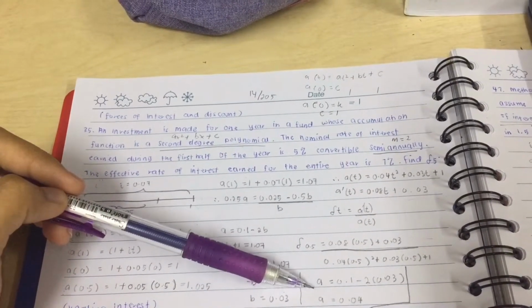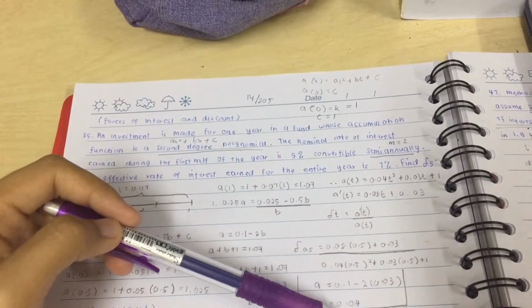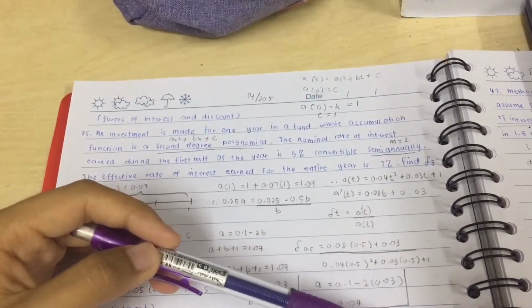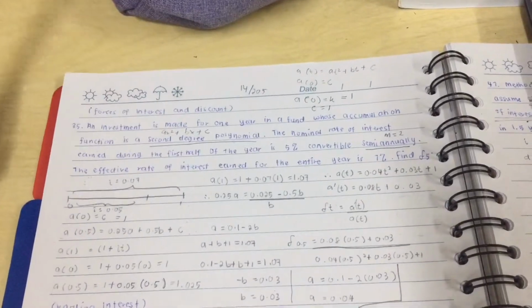So bahagi masuk nilai semua. Lepas tu sini kita bahagi je lah kan. Lepas tu dapat lah 14 over 205.